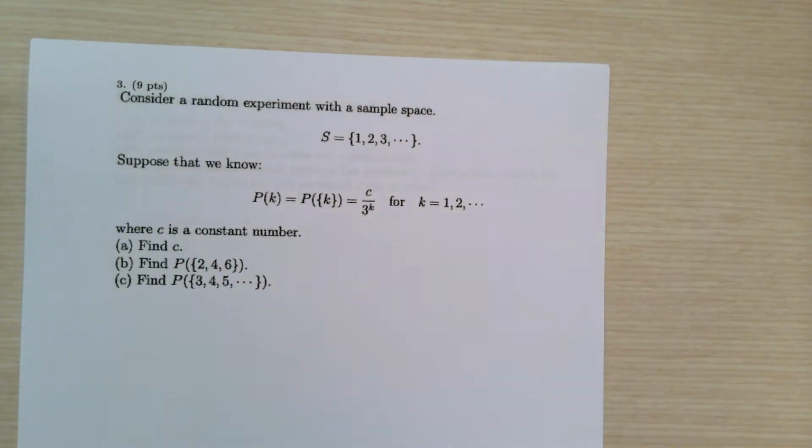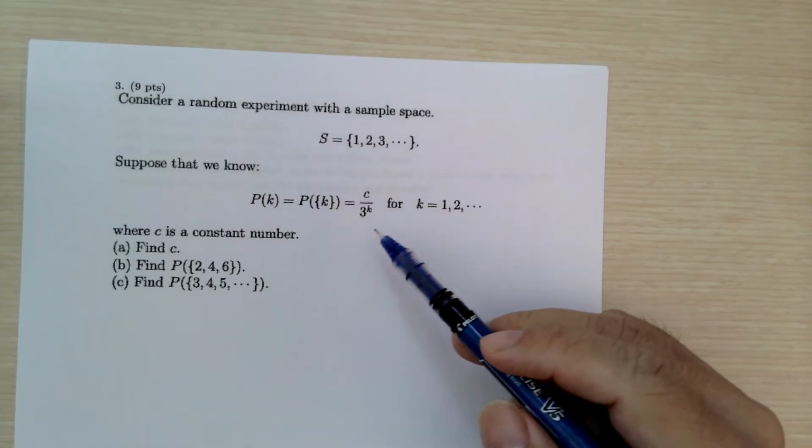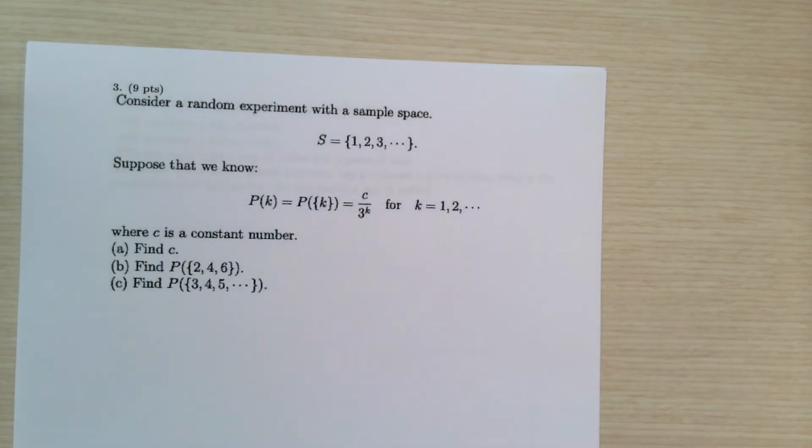So that's problem 2. All right, problem 3. It says that we consider a random experiment with a sample space S equals 1, 2, 3, and so on. Suppose that we know P of the event K equals C over 3 to the power K, where K is 1, 2, 3, etc. Okay, so that's the question here.